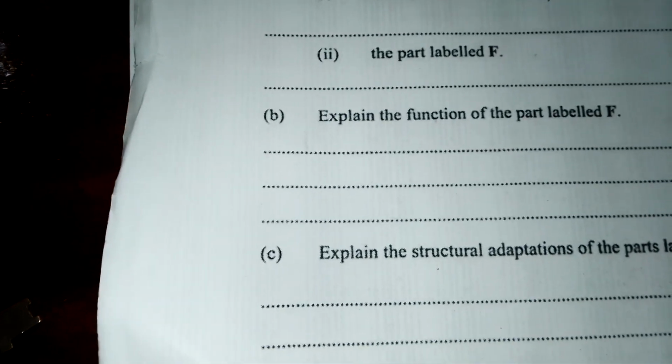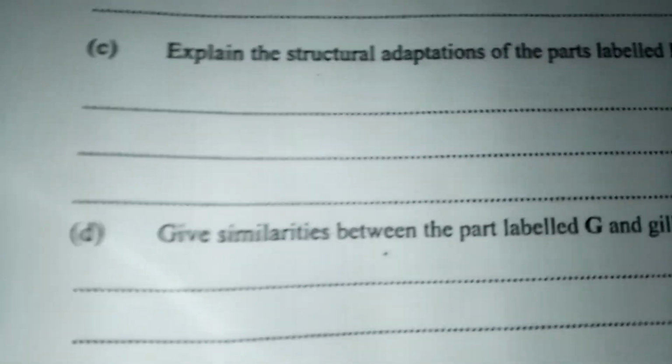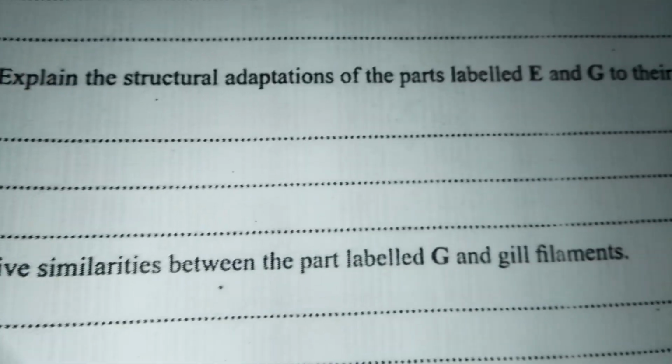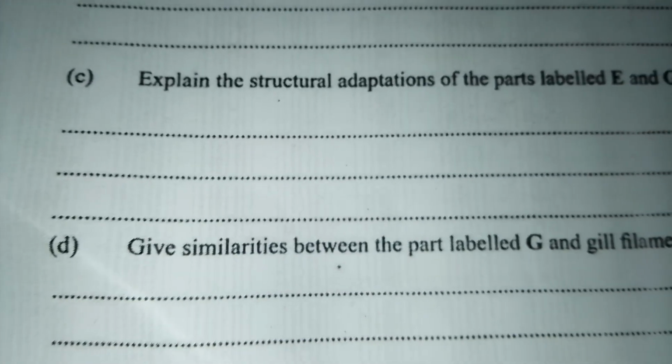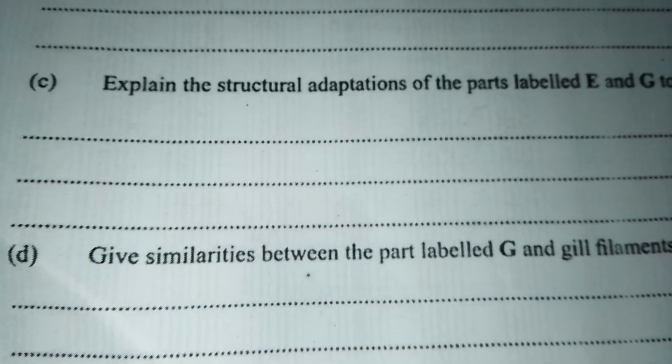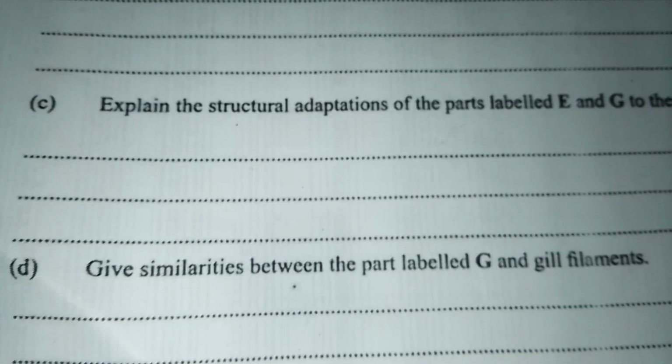Then you are also requested to answer D, whereby you are supposed to give the similarities between the part labeled G and the gill filaments.